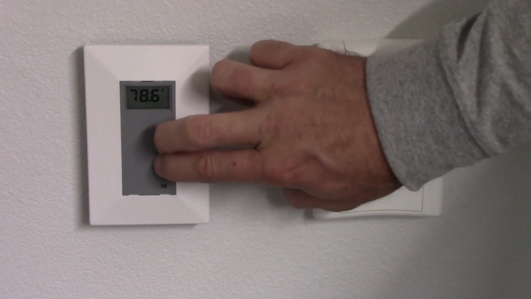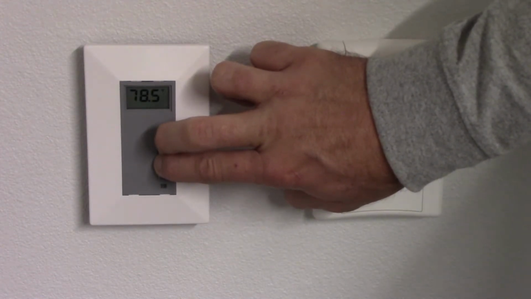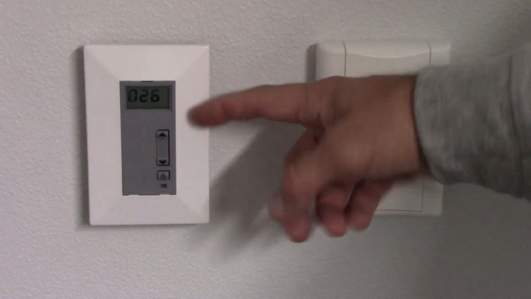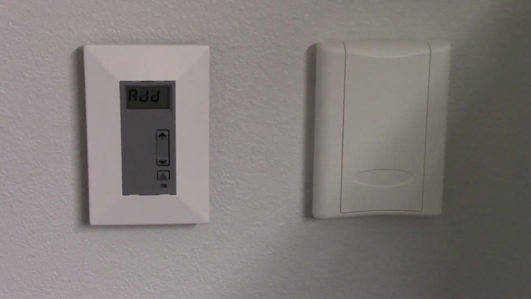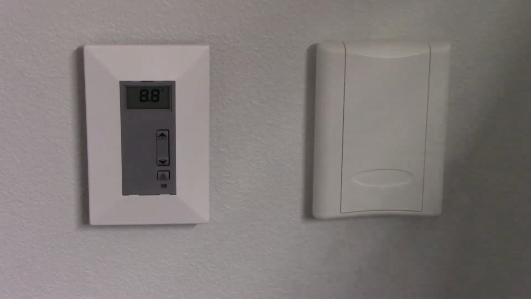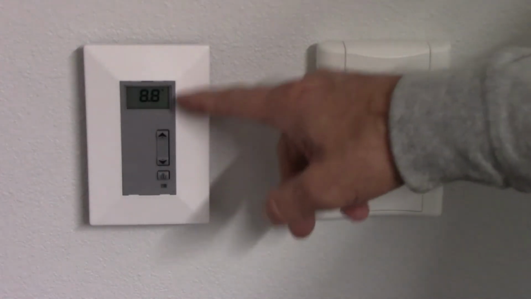So I'm going to hold the arrows, both arrows, up and down for about 5 or 10 seconds. You get into this little configuration menu. By default, it's just telling me that it's address 26 out on the bus, which could be handy if you're looking for that information.